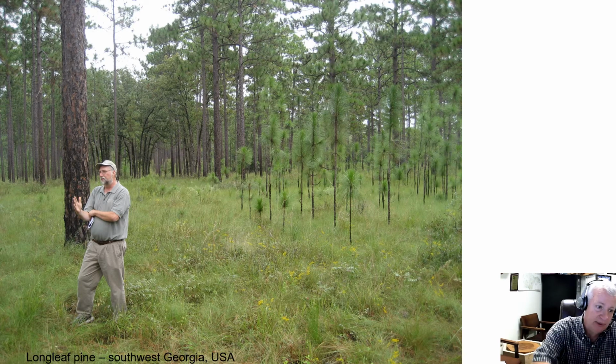So, for example, longleaf pine is a classic example of a shade intolerant species. This is longleaf pine, where, for instance, to get longleaf pine to regenerate, like this regeneration you see here, generally it requires fairly large gaps and high light levels for longleaf pine to regenerate.